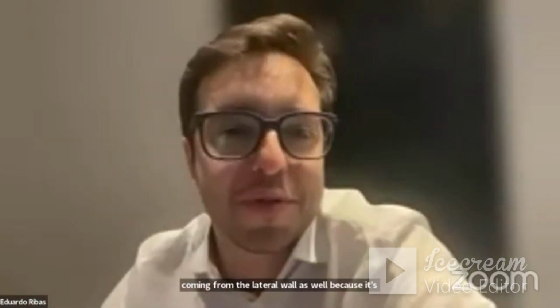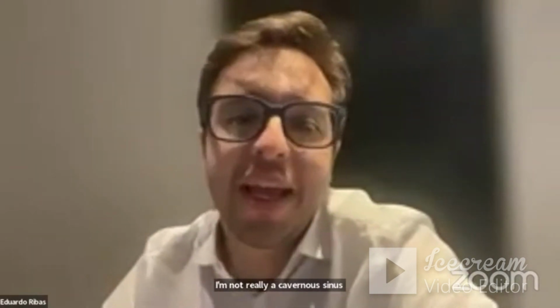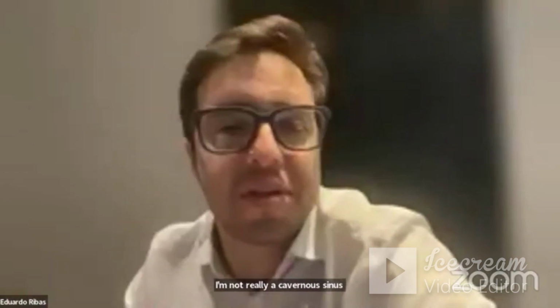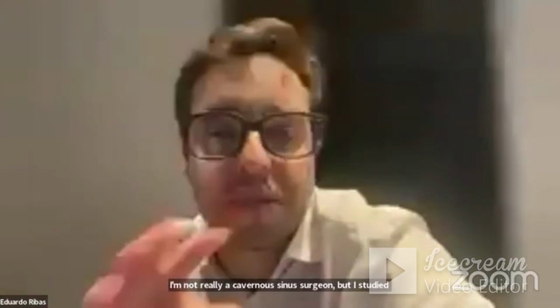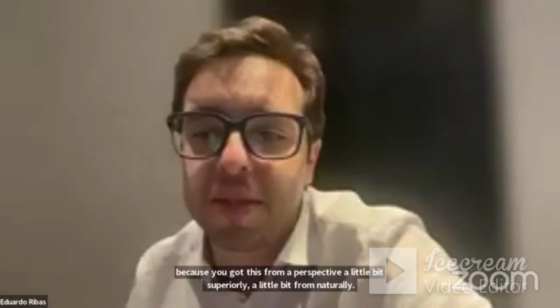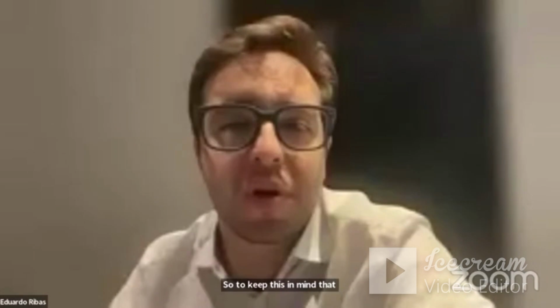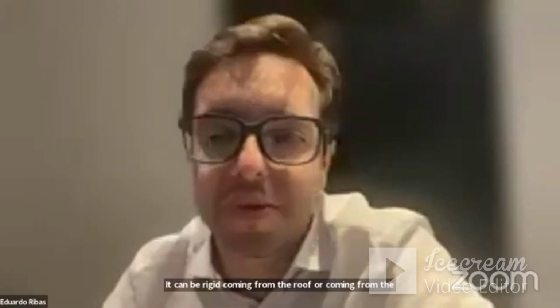I'm not really a cavernous sinus surgeon, but I studied a lot about this region, and it was a nice image, because you got this from a perspective a little bit superiorly, a little bit from laterally. So keep in mind that it can be reached coming from the roof or coming from the lateral wall as well. Nice pictures.